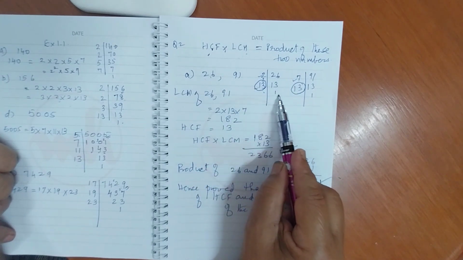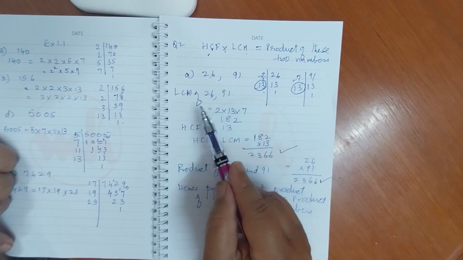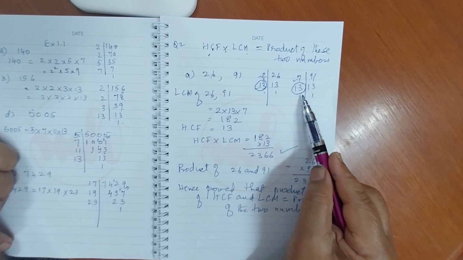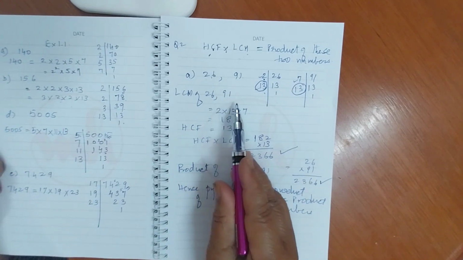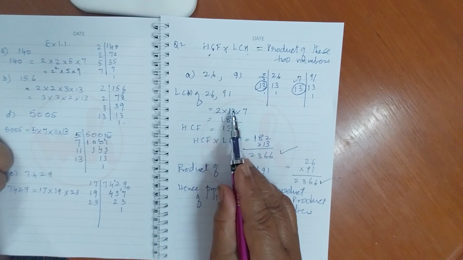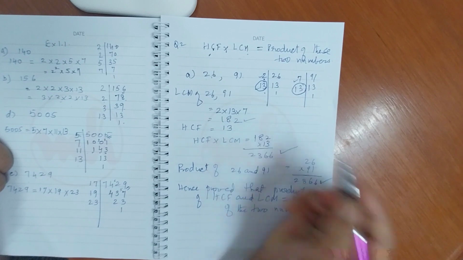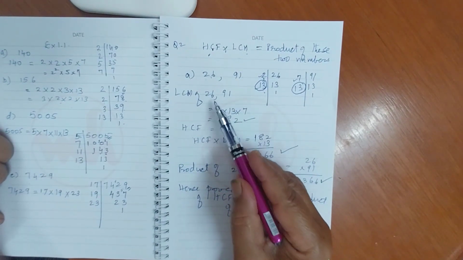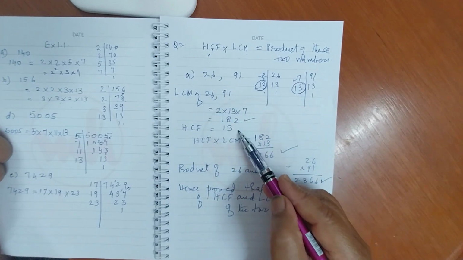26 can be factorized as 2 into 13, and 91 I have factorized as 7 into 13. So, what is the LCM of 26 and 91? 2 into 13 into 7. You are getting 182. Now, the highest common factor HCF of the same two numbers 26 and 91 is 13.